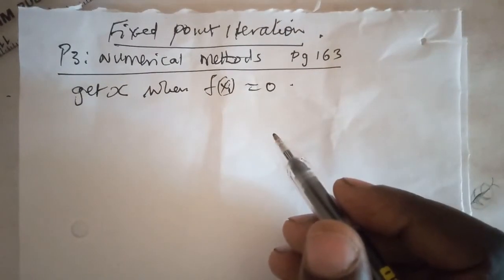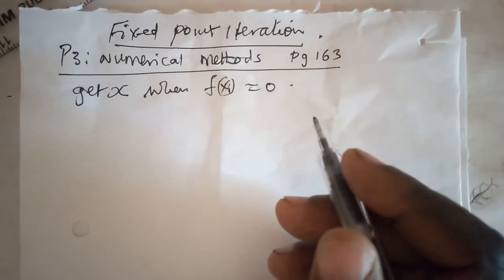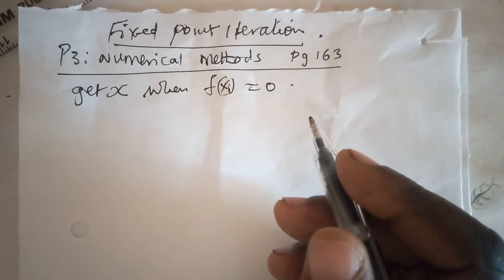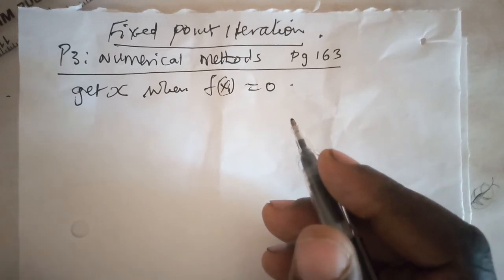Now, in iteration, we are told that an iterative method can be used to find a value of x for which f(x) is equal to 0. And to perform an iterative procedure, it is usually necessary to manipulate the algebraic function first. And what are we saying?